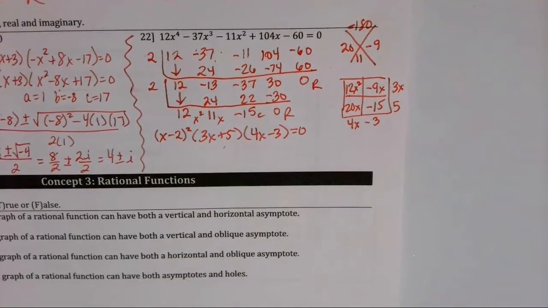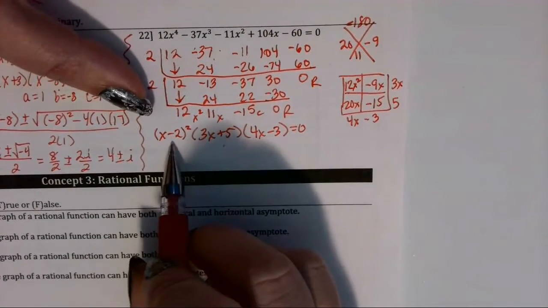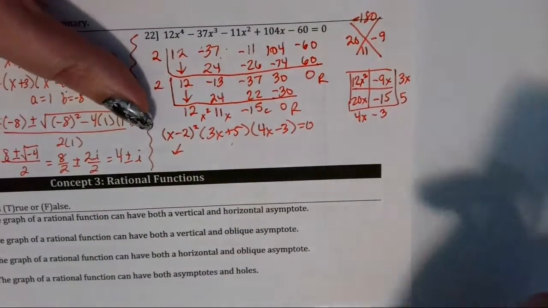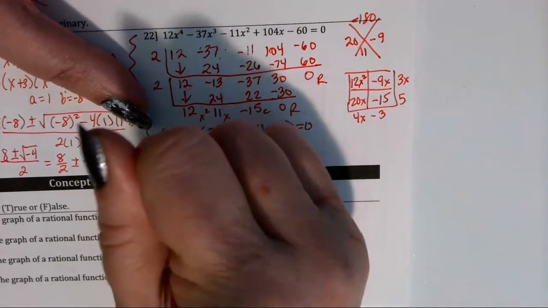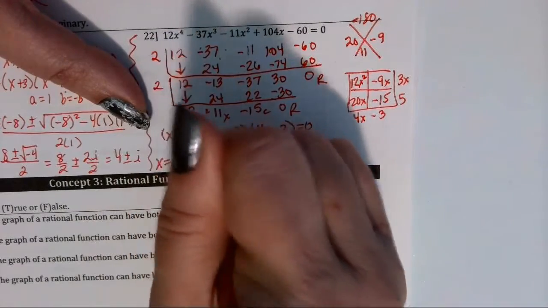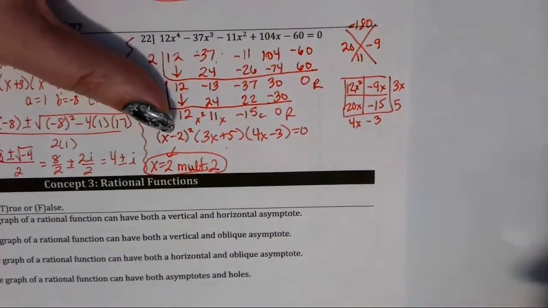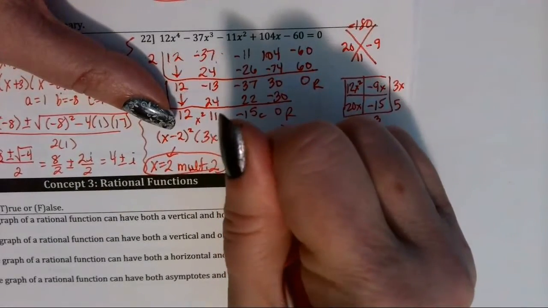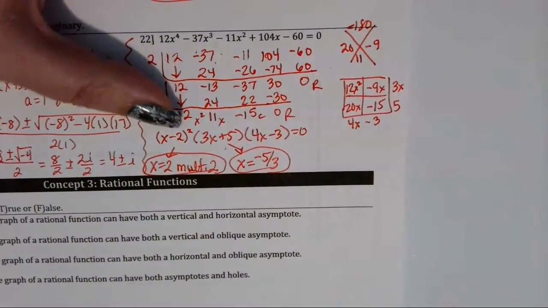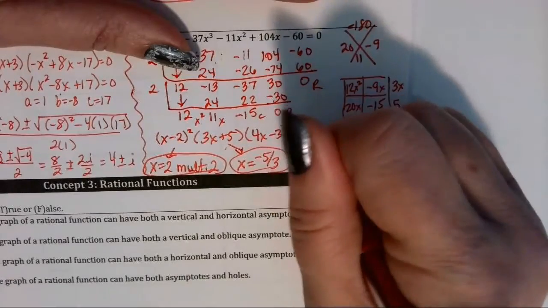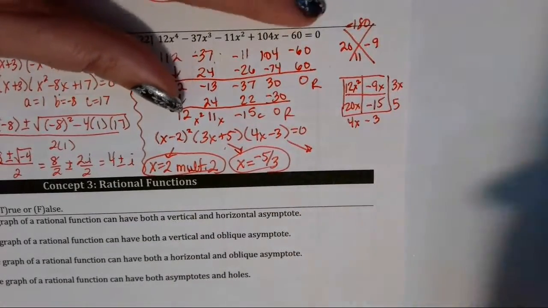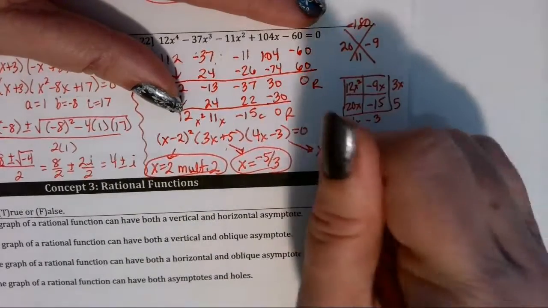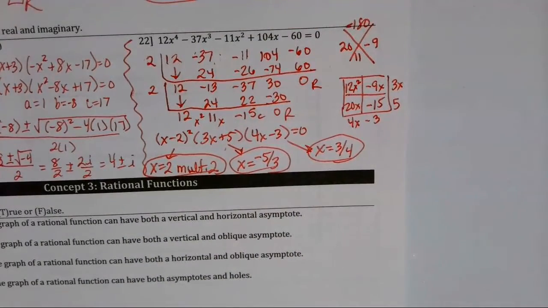So then to solve for the zeros, we set each factor equal to 0 to find x. So x minus 2 quantity squared gives x equals 2 with multiplicity of 2. 3x plus 5 equals 0. We would subtract 5 and divide by 3, and x would be negative 5/3. And then 4x minus 3 equals 0. We would add 3, divide by 4, and x equals positive 3/4 would be the third zero.